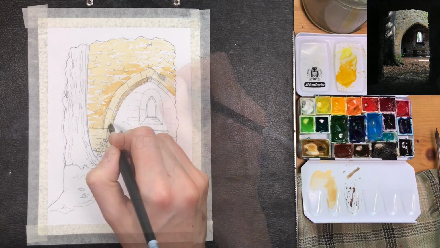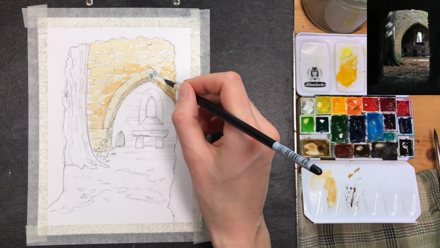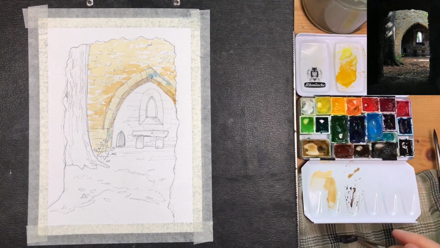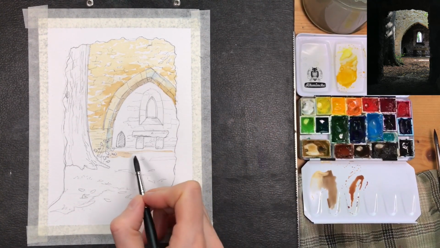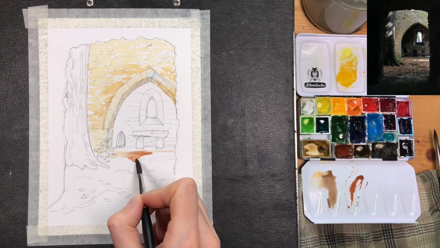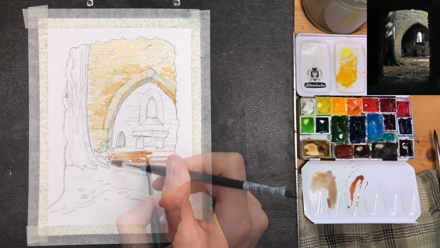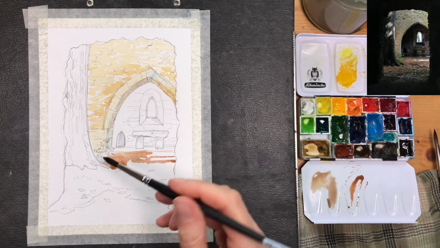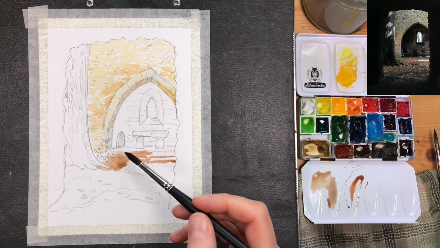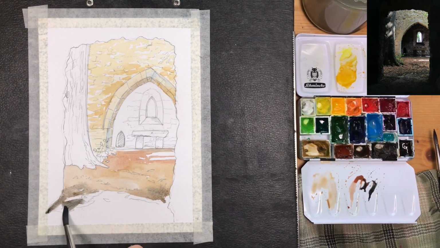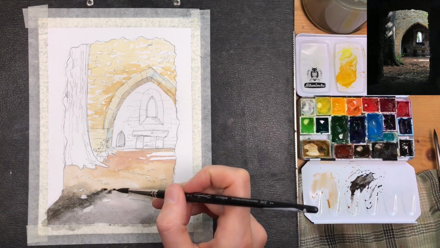So this church was built in the 14th century originally, so it's a Gothic church, and you can see this in the details of the windows and the arches. And as I'm adding paint to the different areas of the painting, the ground and the walls, I'm thinking about where the light comes from. Where do I need to leave things lighter?